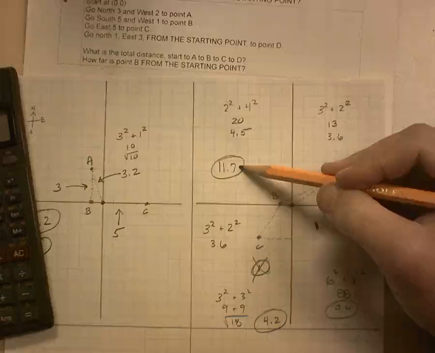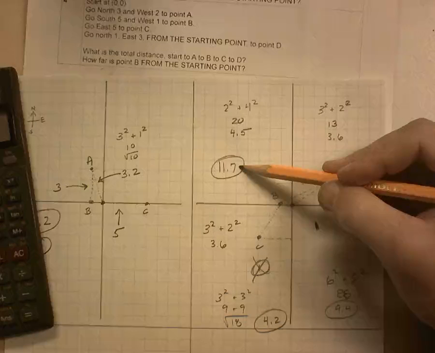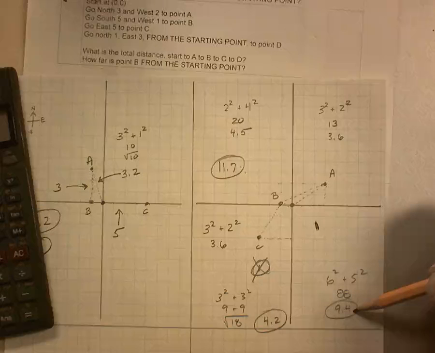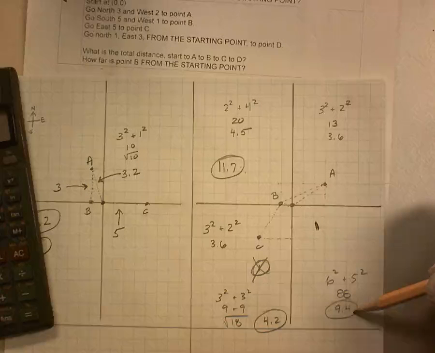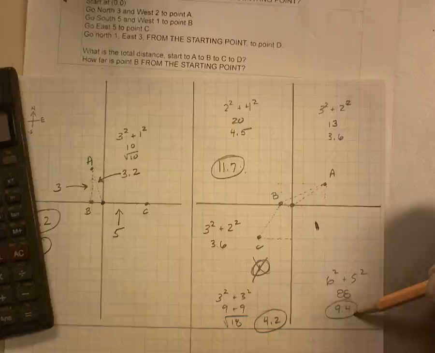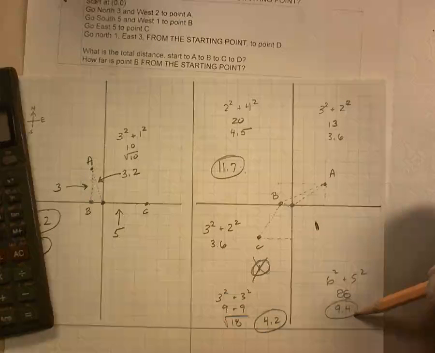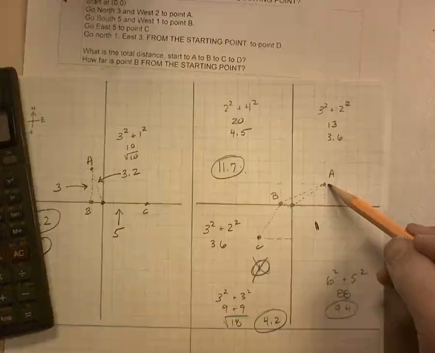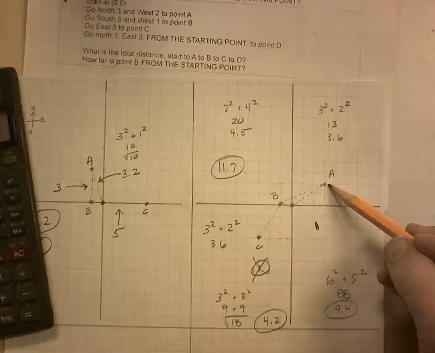There are my answers. Total distance, 11.7. A to C is 9.4, but my answer key says 7.8.